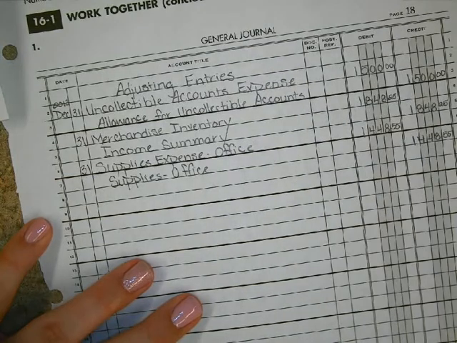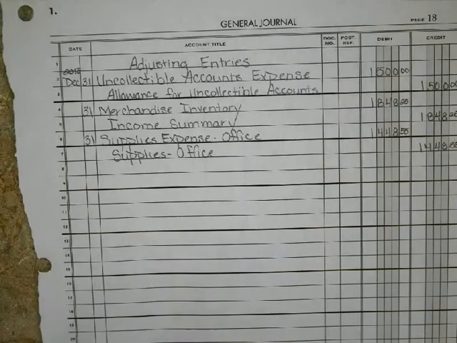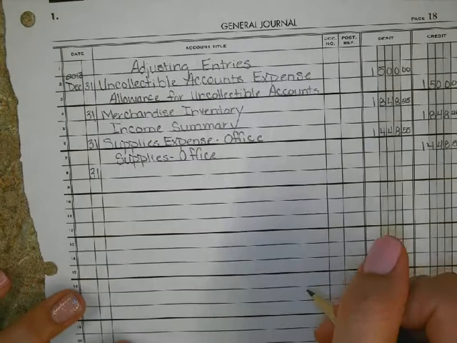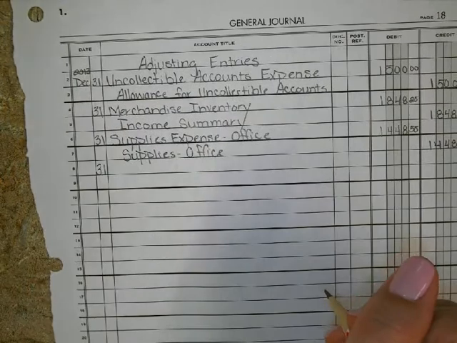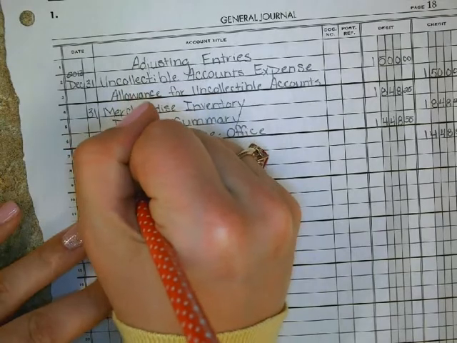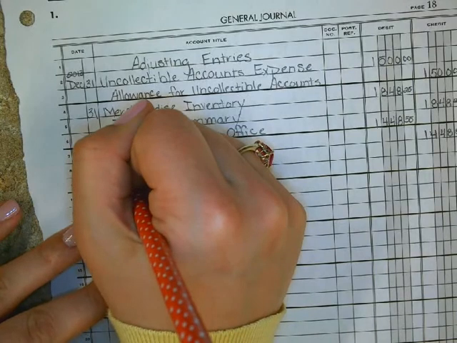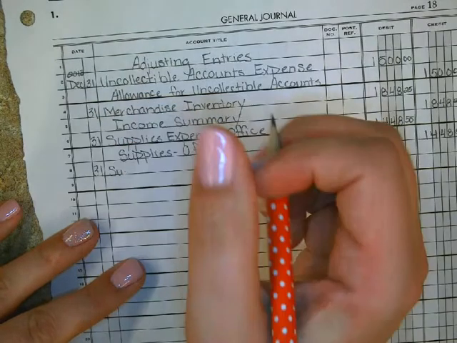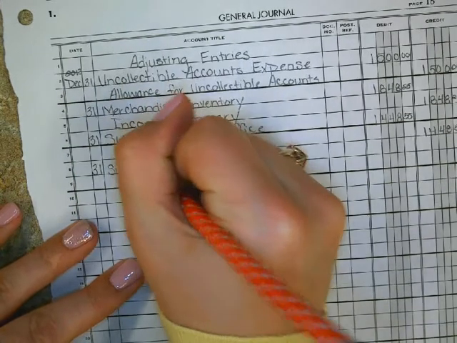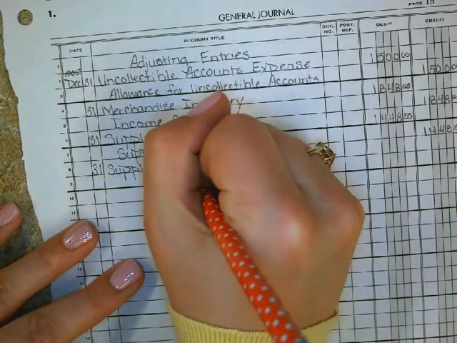Our next adjustment. What's our next adjustment? Supplies store. Okay, so it's going to be much like the one above. We're going to have supplies expense store, and we're going to have supplies store.